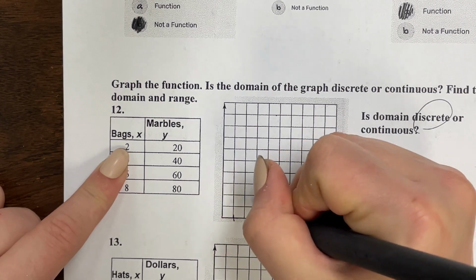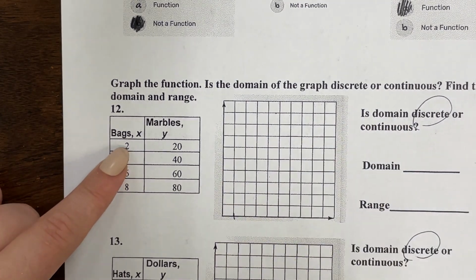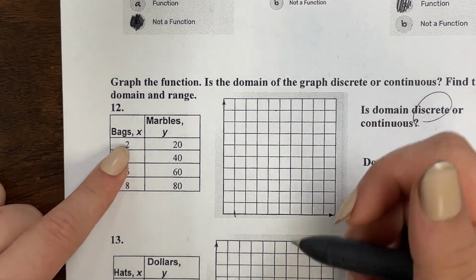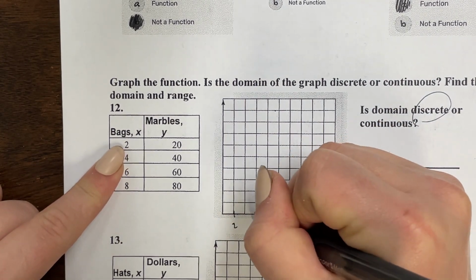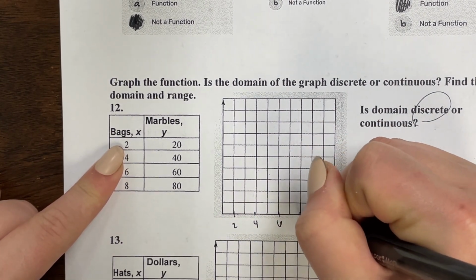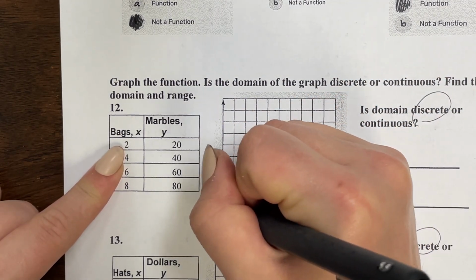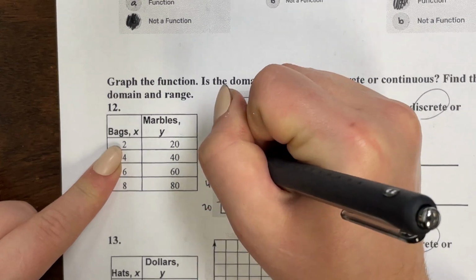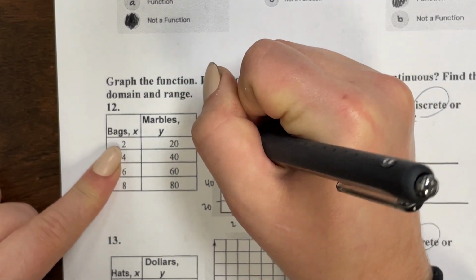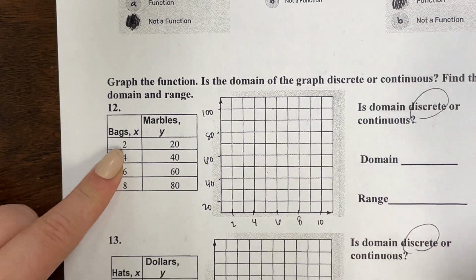So I'm just gonna label 4, 6, 8, 10, and then 20, 40, 60, 80, 100.